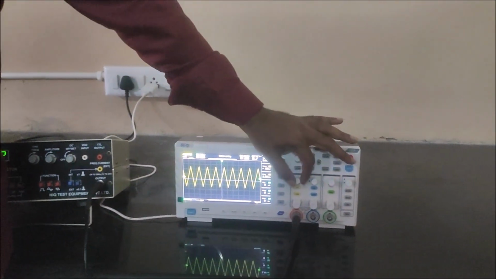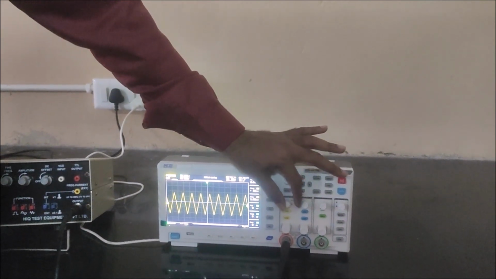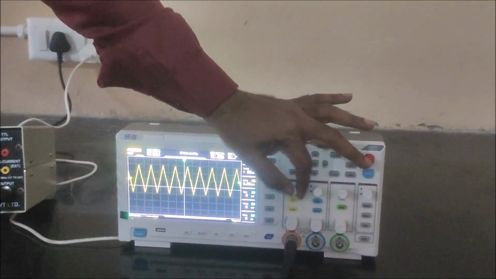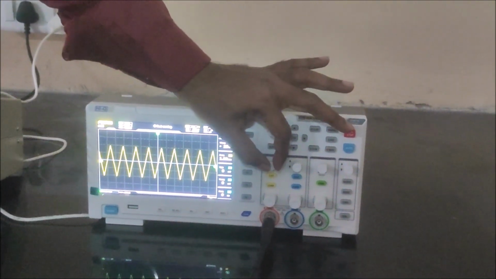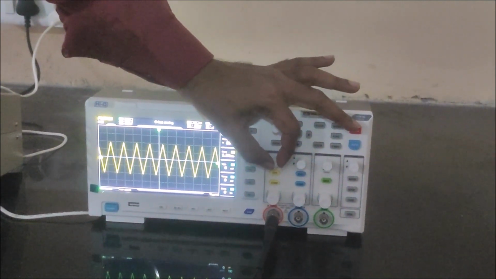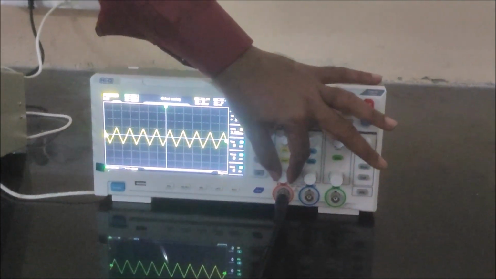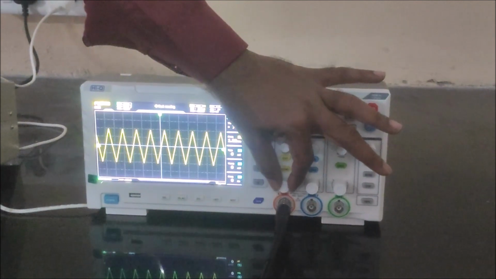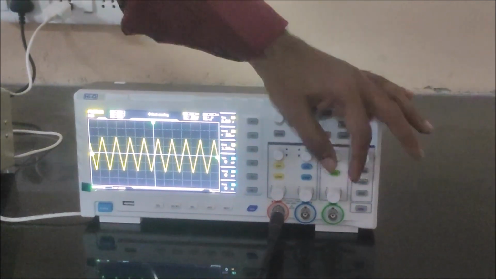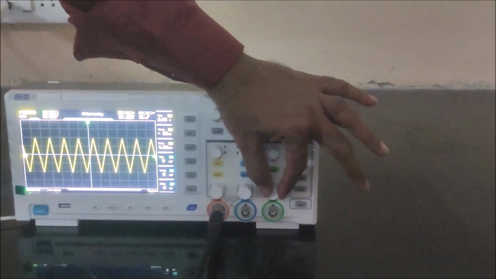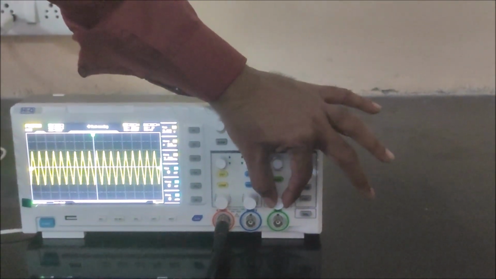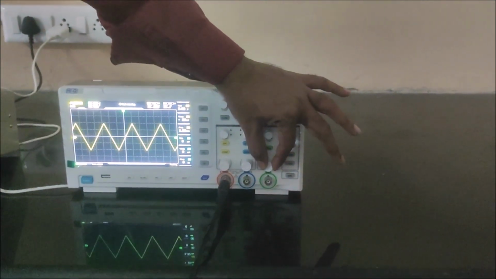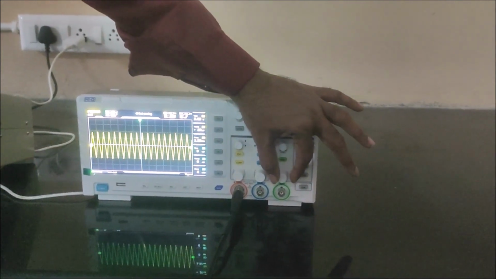This signal can be moved along the y-axis by using this knob. See, I am moving the signal. Clockwise means it is going up, anti-clockwise means it is going down. The y-axis can be controlled by using this knob. Similarly, the x-axis of the signal can be controlled by using this knob. Clockwise means it appears like the signal is enlarging, anti-clockwise means it appears like the signal is compressing.